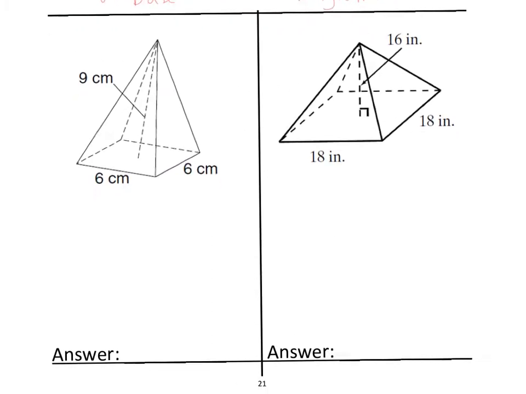Notice that in both of these cases, the height is going through the pyramid and it is not on one of the triangles. Please, please, please note that the height is going through the middle of the pyramid. It's not going on the surface of the triangles.